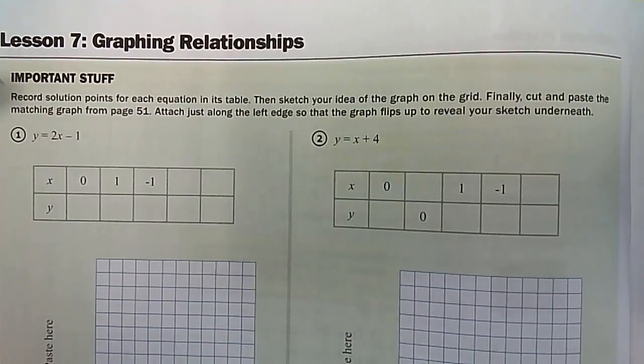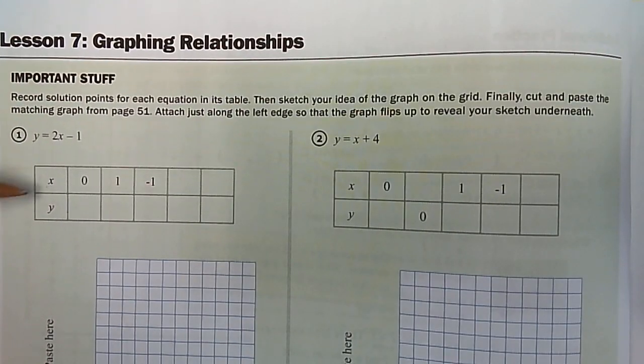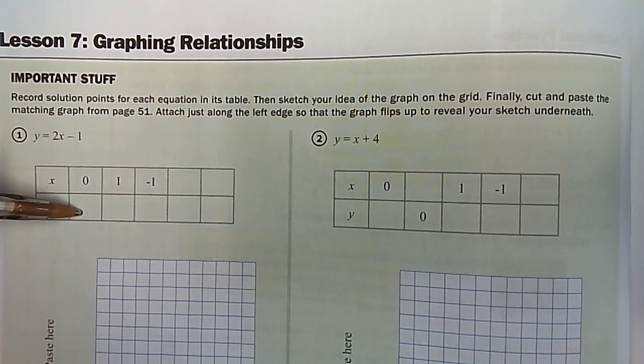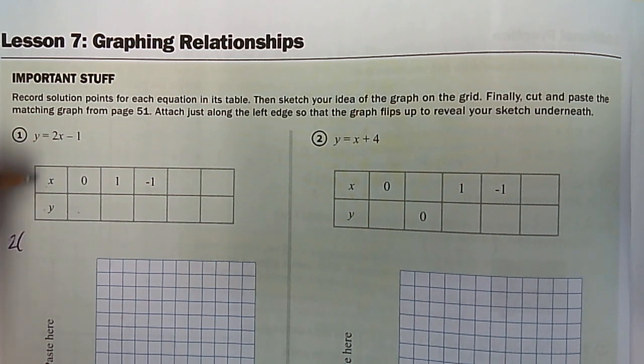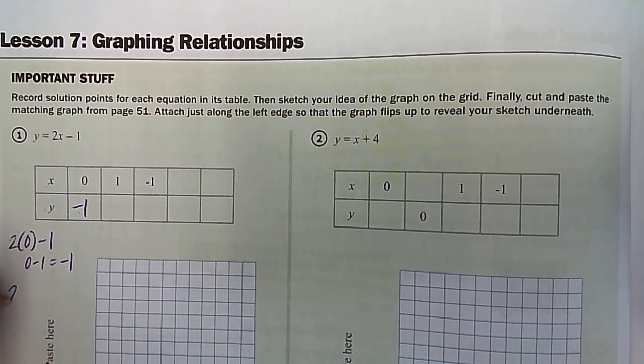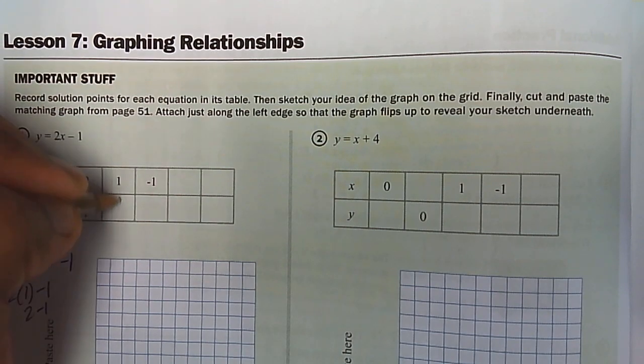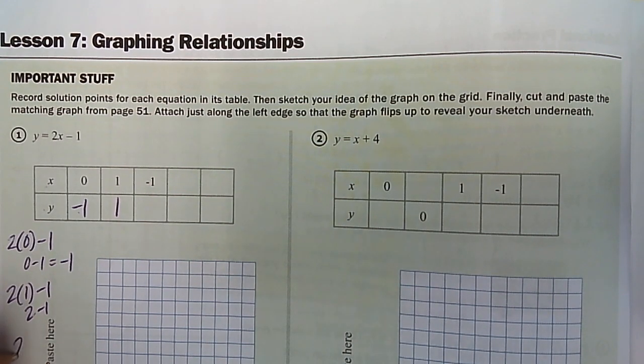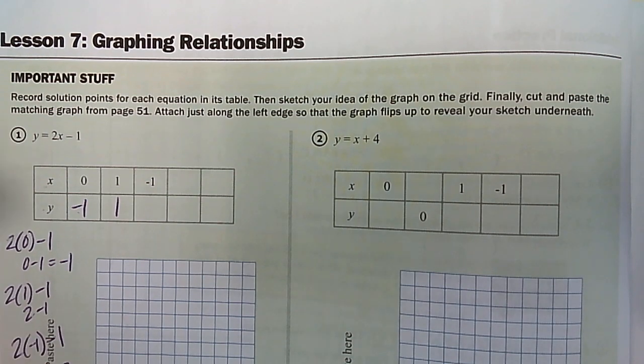Alright, so let's do this. On the first one it says these are your x values, these are your y values. So when x is 0, we need to find out y. Instead of x, it's going to be 0 minus 1. Anything times 0 is 0, minus 1 is negative 1. 2 times 1 minus 1 is going to be 2 minus 1, which is 1. 2 times negative 1 minus 1, negative 2 minus 1, is going to be negative 3.